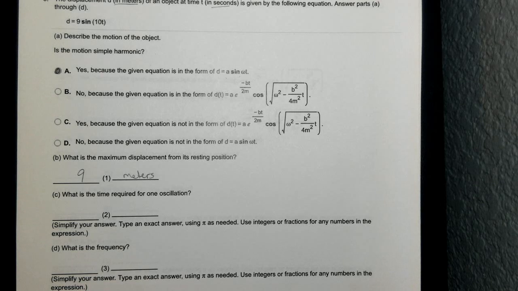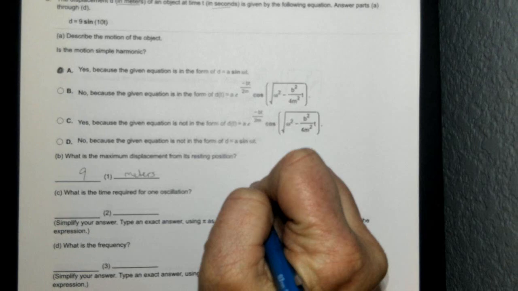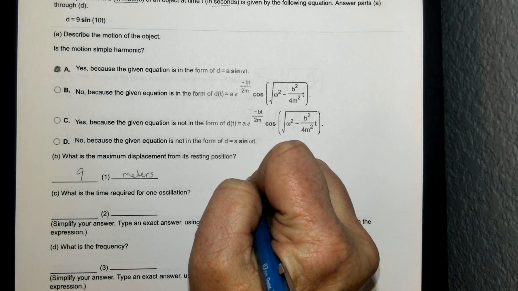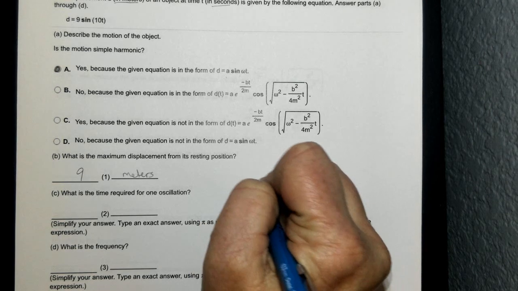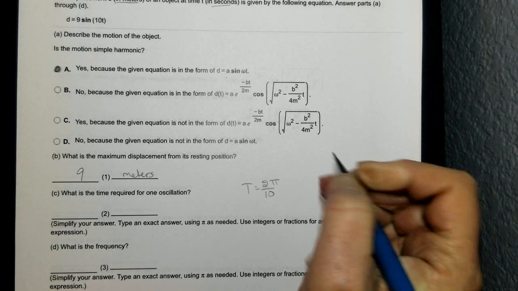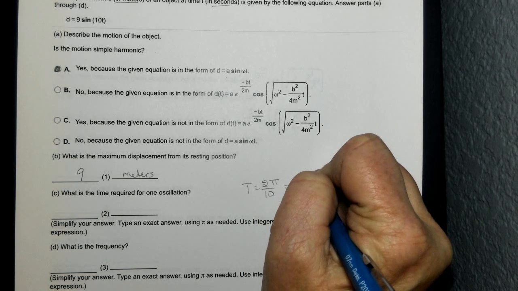What is the time required for one oscillation? Okay, so one oscillation would be 1 period. So T equals 2 pi over 10, because that's the omega. And so T equals pi over 5.